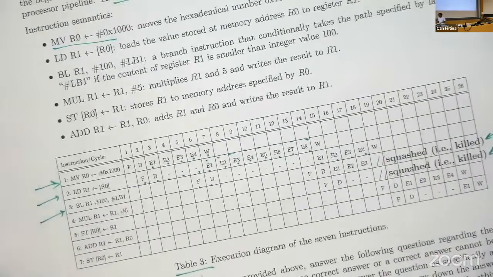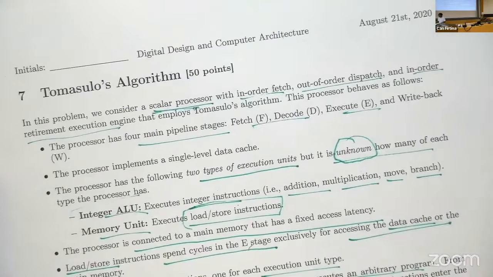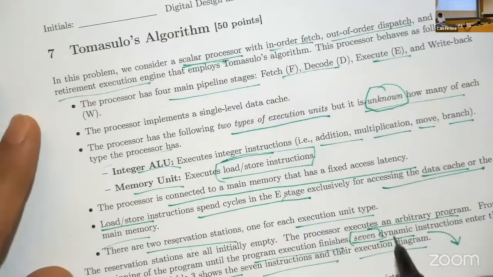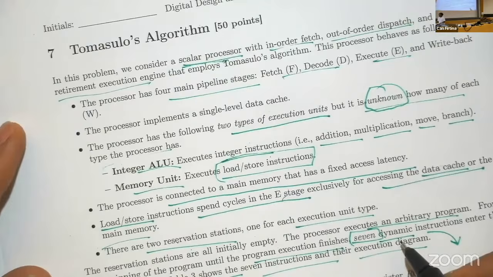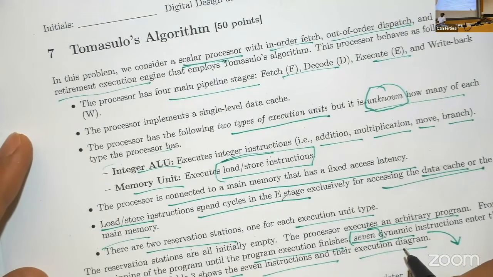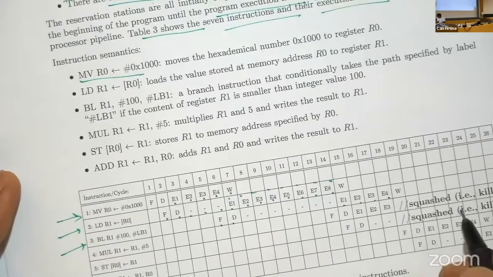Bringing you back to the instructions that were given in the question. Remember this word dynamic? Whenever you see dynamic, think of memory or think of branch predictors. It usually almost always means memory or branch predictors. Now we see that this was squashed.